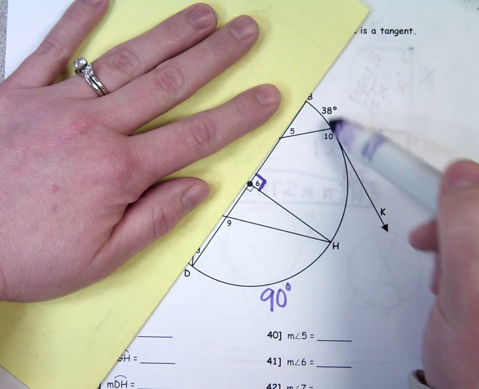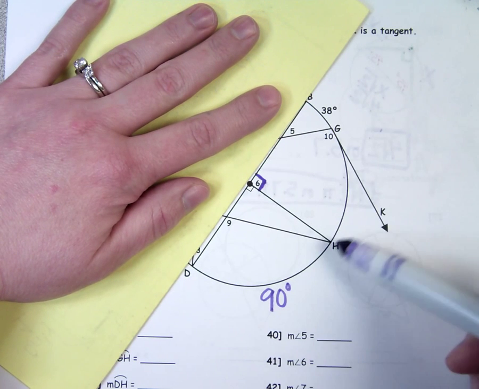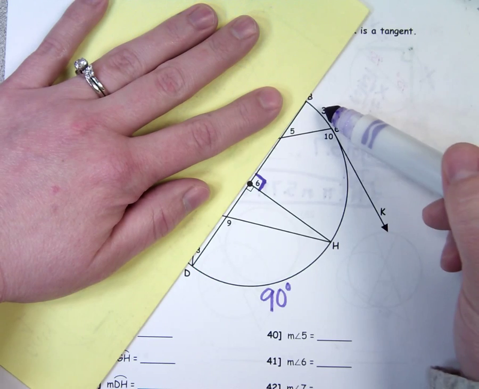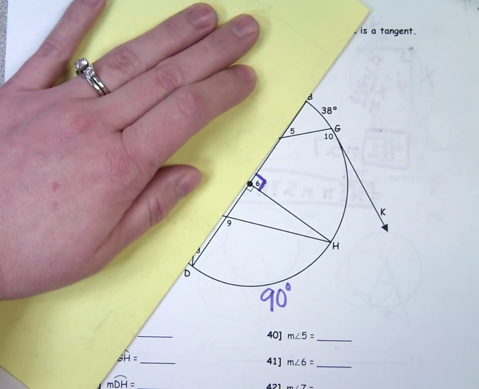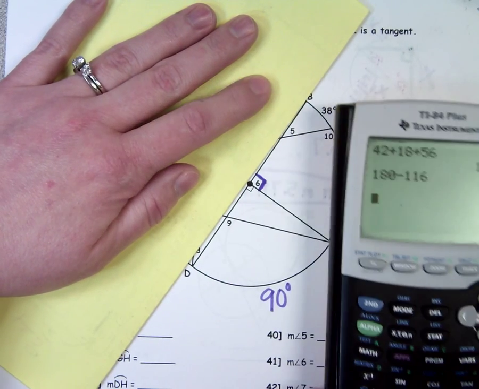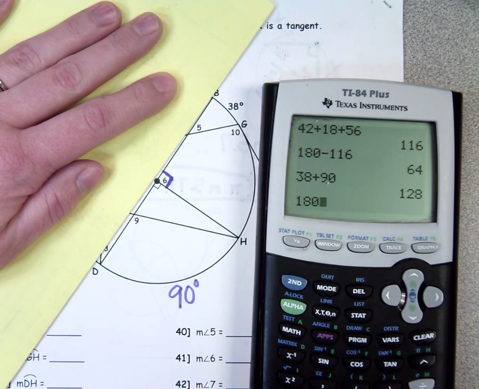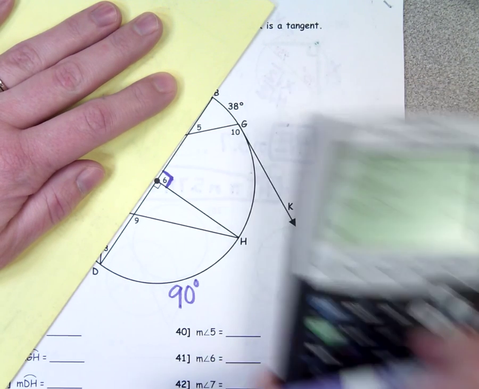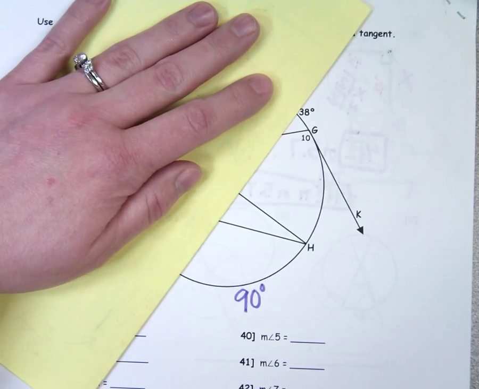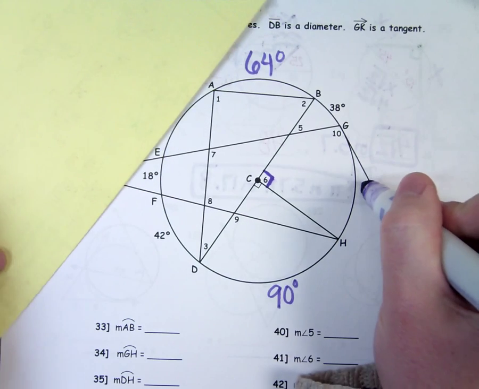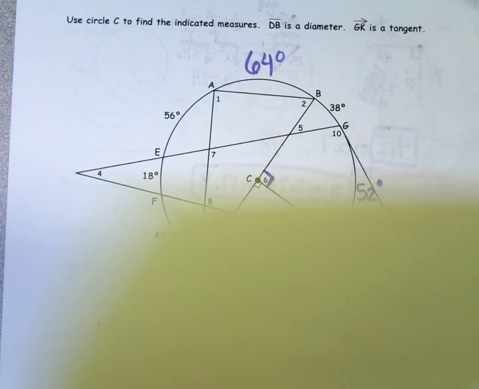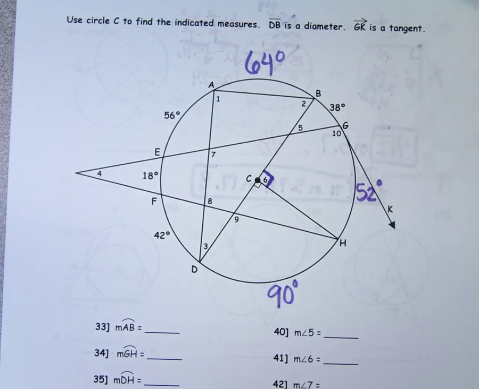Now I know that this is 38, this is 90, and I'm looking for this one. So I'm going to add the 38 and 90 and take that away from 180. That makes that a 52-degree arc. Now I'm ready to rock and roll. We have actually answered several of these questions.